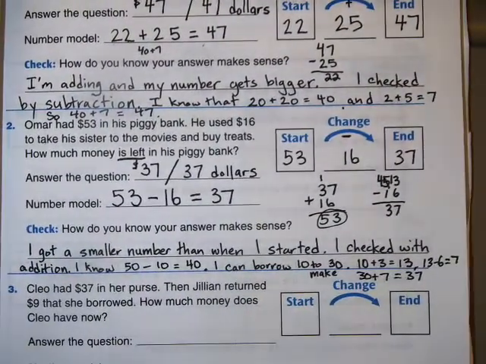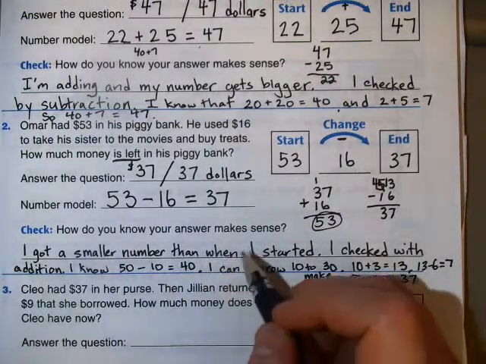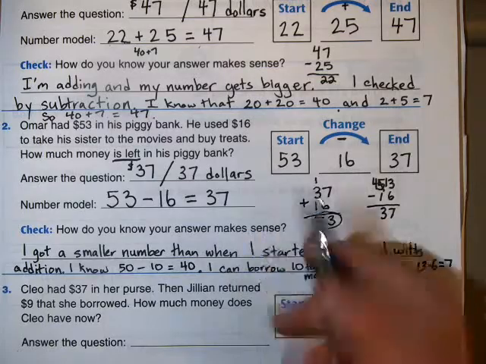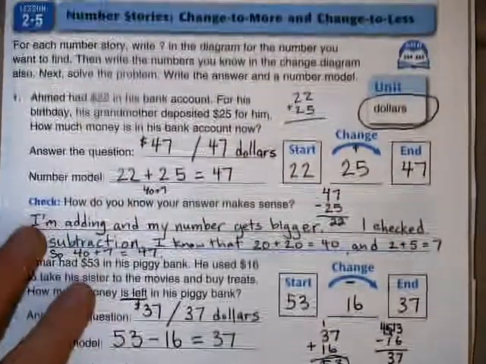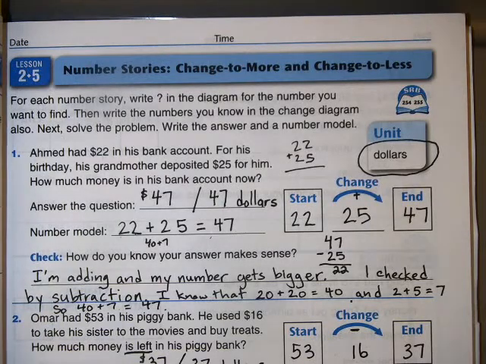There's lots of different ways we can do it and we can check it. So you just need to show me what you did here. Talk about what you did. And that is lesson 2.5, number stories, change to more and change to less.